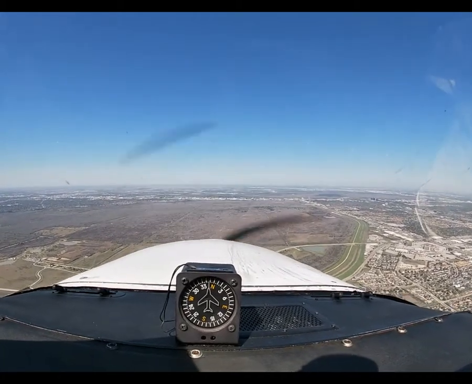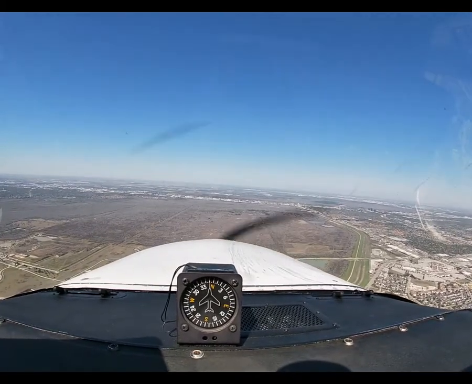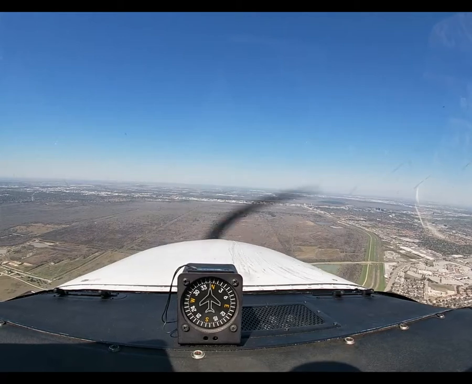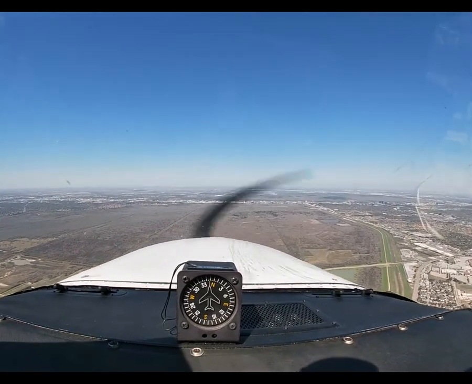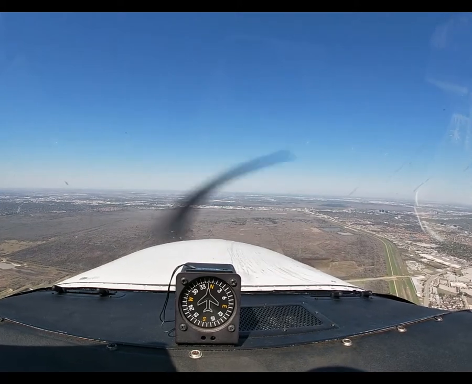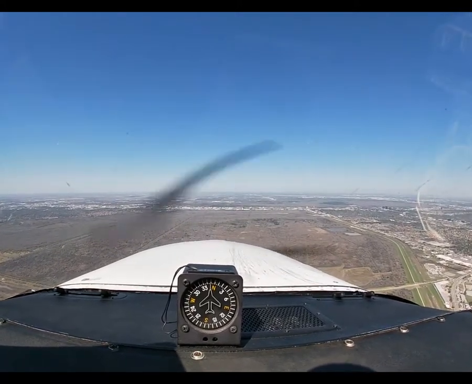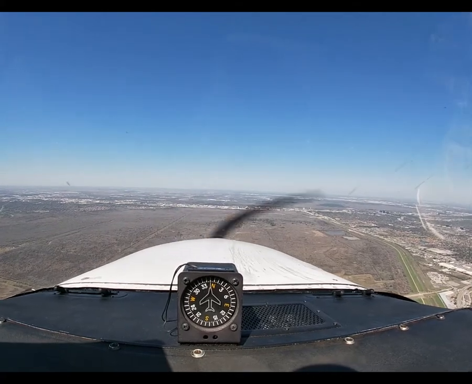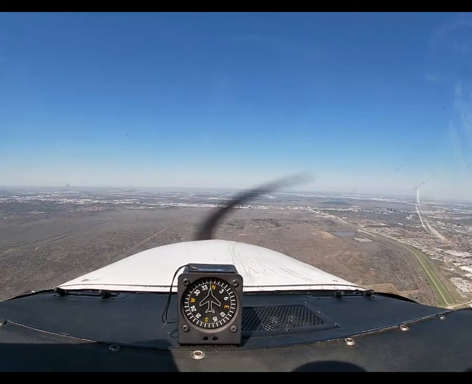Westbound Charlie can contact Houston departure 123.8. Contact Houston departure 123.8, Charlie. Houston departure, Cessna 172 Charlie Yankee at 2000. Cessna 172 Charlie Yankee, Houston approach, I-10. You're going to follow I-10 eastbound.